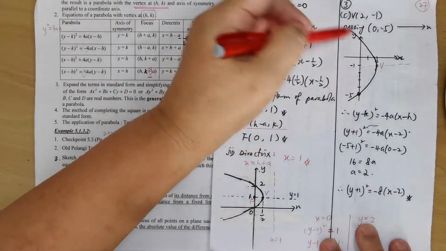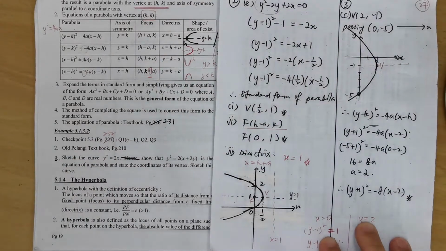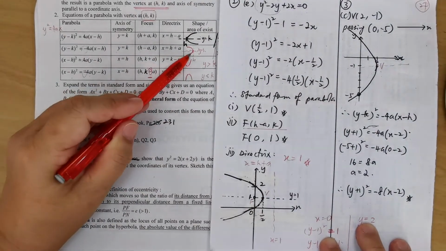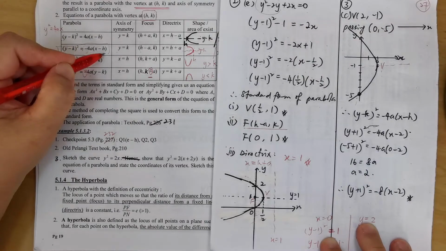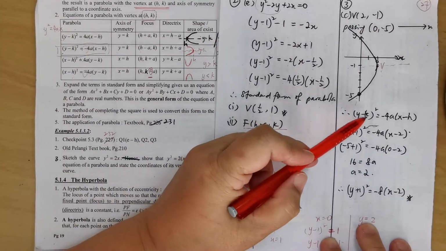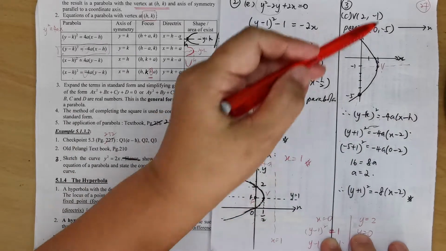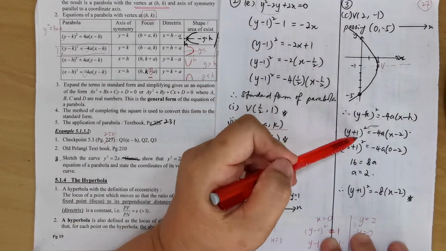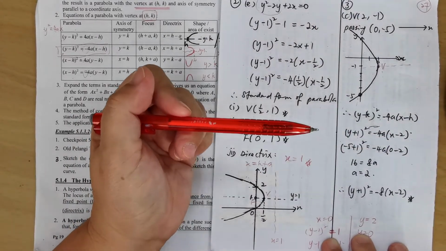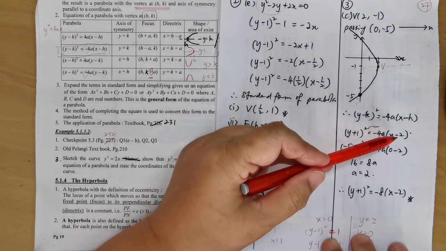So the only thing is this way. When I know the shape, this one, I know this is the standard form: (y minus k) squared equals negative 4a (x minus h). Since the vertex is given, I sub in the h and k. So I sub in my h and k.